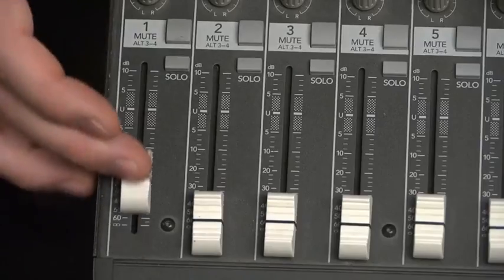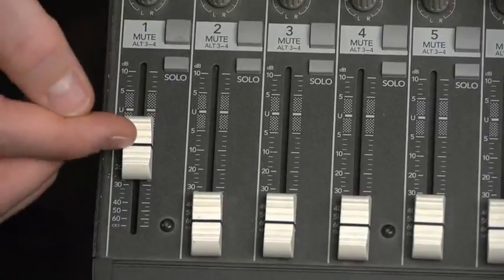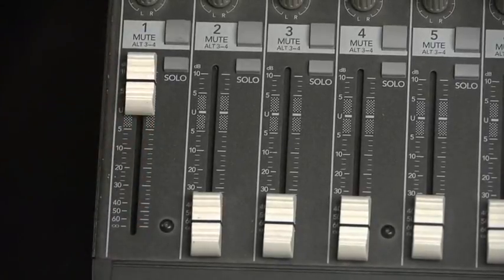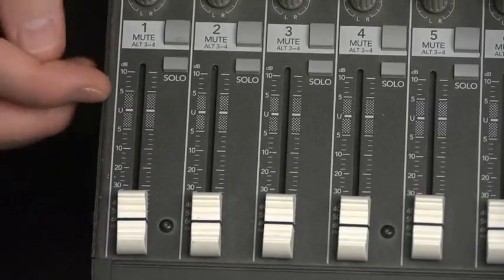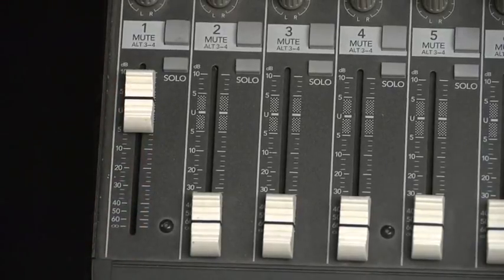After the solo buttons, we really have the most important part of our mixing board, which is our volume faders, our main faders. And these, on an analog mixing board, will often have a U, or unity gain, section, which will not amplify or attenuate the signal. It's as if what's coming into it is going out of it. And again, we want to keep things at unity as much as possible.